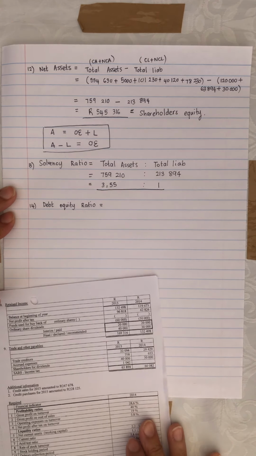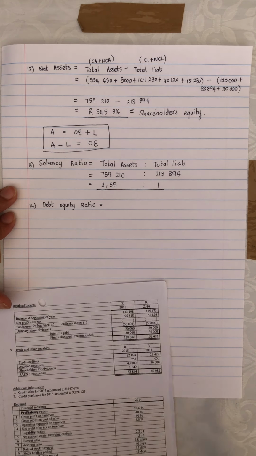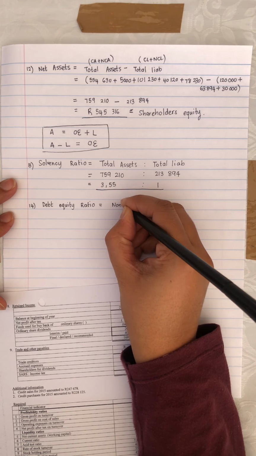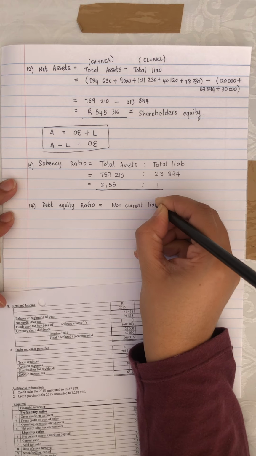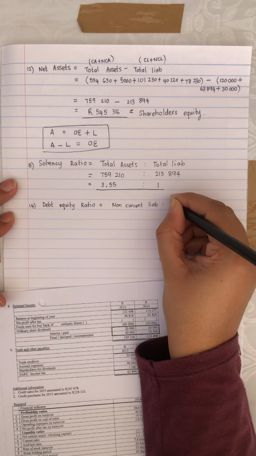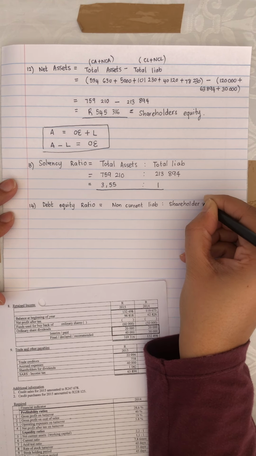Okay, and for my debt equity ratio, my formula is non-current liabilities is to shareholders' equity.